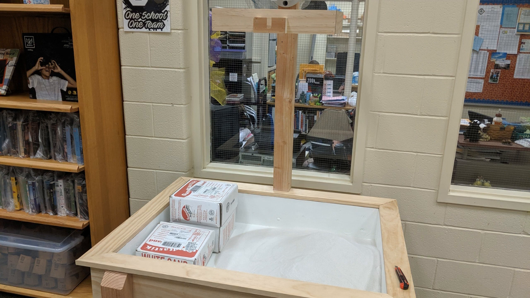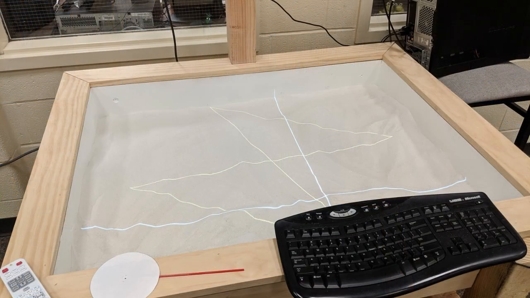This image just shows, after we got everything installed and set up, some of the alignment settings you needed to do. And then, of course, the sandbox running.